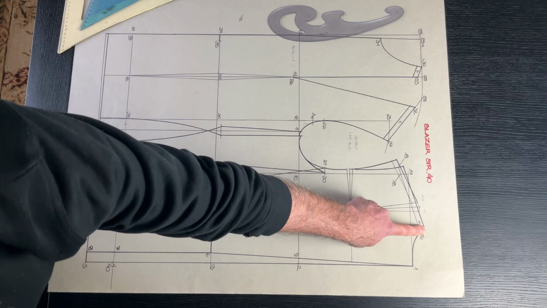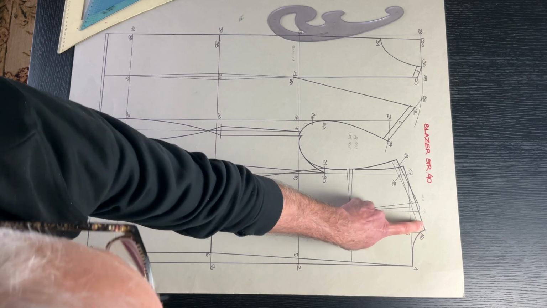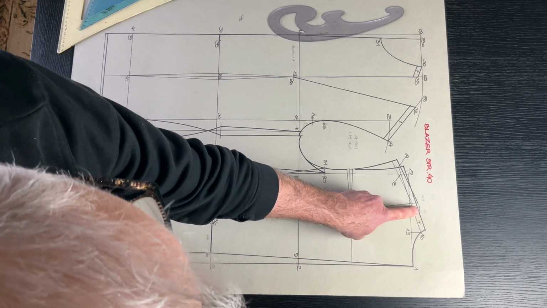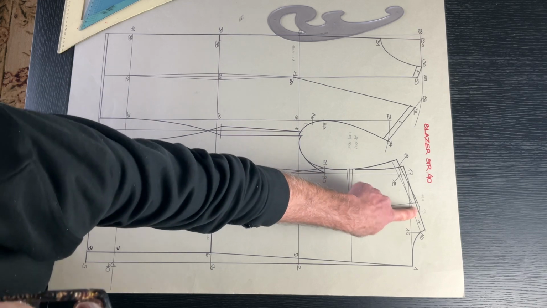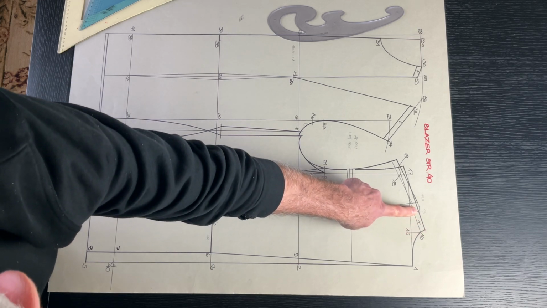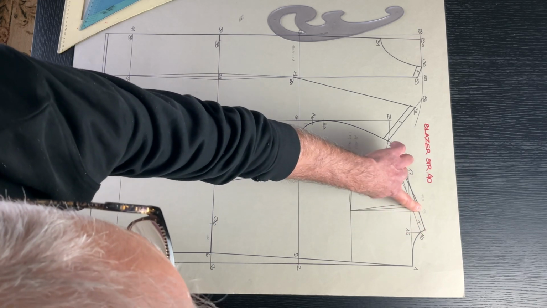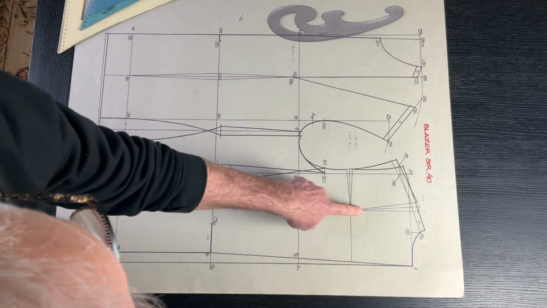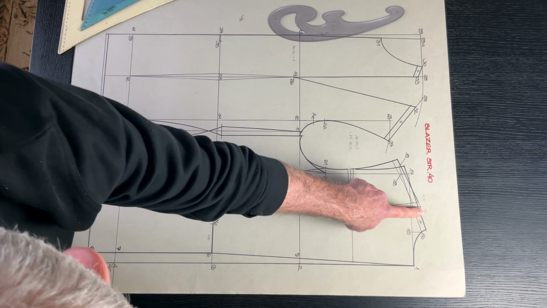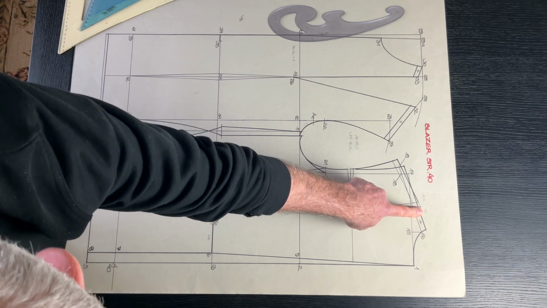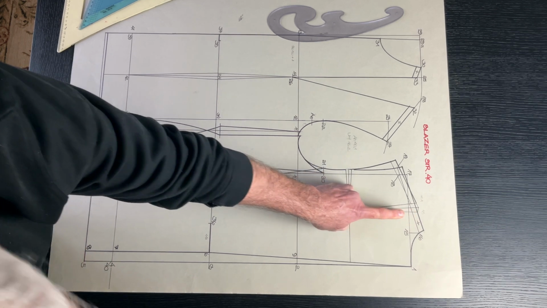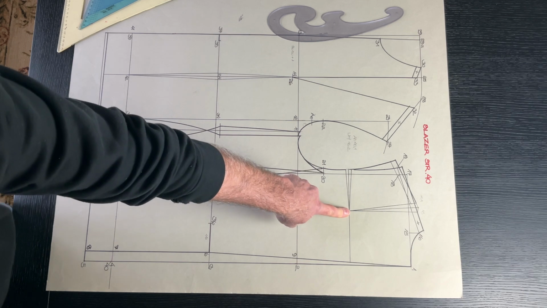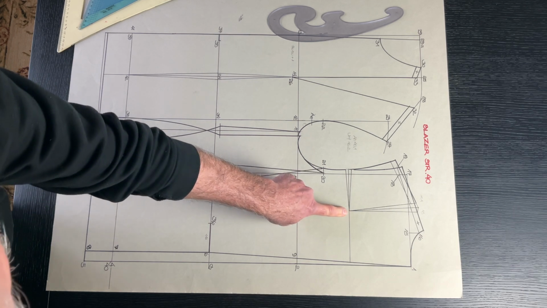On the shoulder, mark 3 to 5 centimeters down from the neck point. Draw a perpendicular line to the line that you just drew here, a perpendicular line up. This is the end point of the armhole dart.